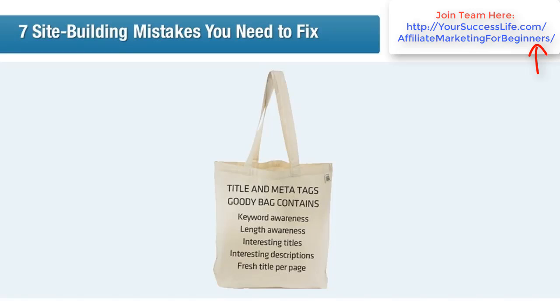Lastly, make sure you don't have the same title for each page. Broken record syndrome is not attractive to search engines or humans. Instead, whenever making a new page, create a unique title that is relevant to that specific page's content.